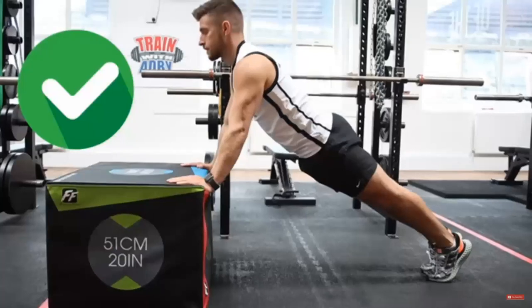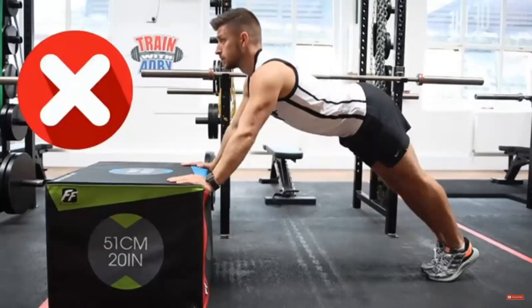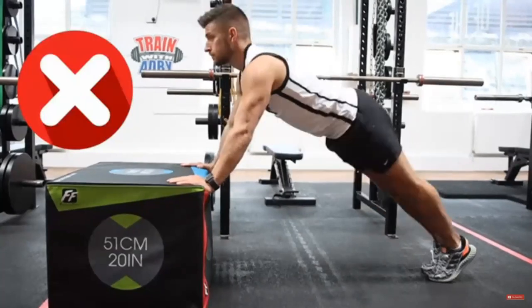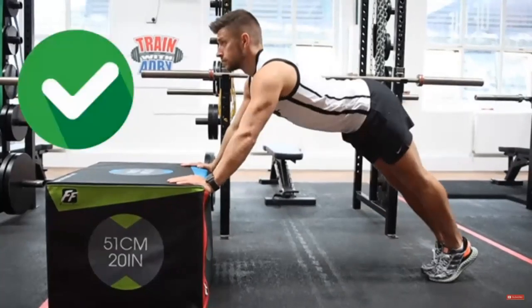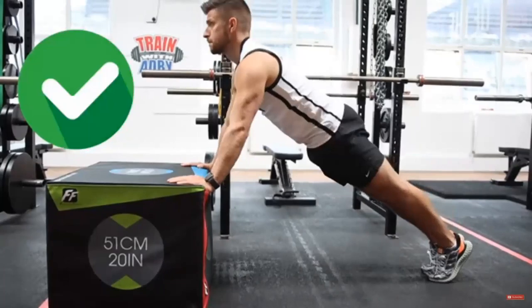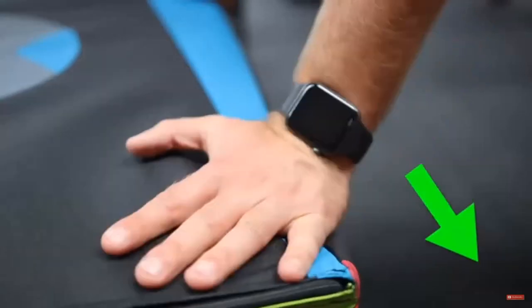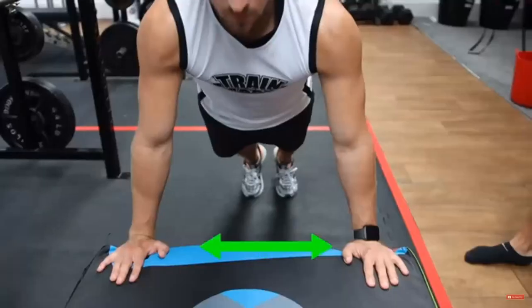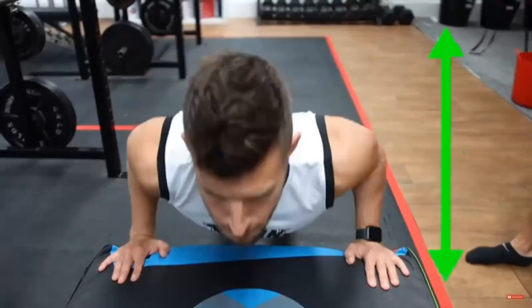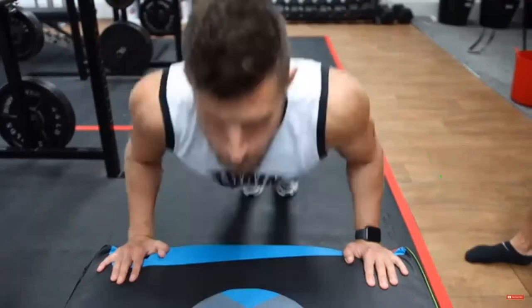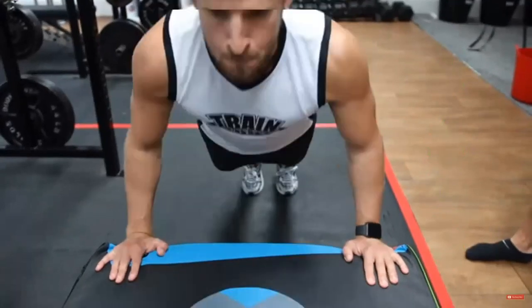You want to start with your back and body nice and straight, almost like an extended plank position. You don't want your bum in the air, you want to keep your pelvis tucked in so your core is nice and engaged. With your hands on a normal surface, if it hurts your wrists, feel free to turn them out a little bit. We want to make sure we're doing full range of movement and keeping the elbows tucked in at all times. This will work your triceps better and take pressure off your shoulders.